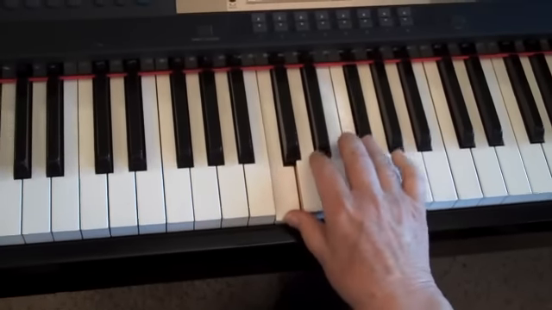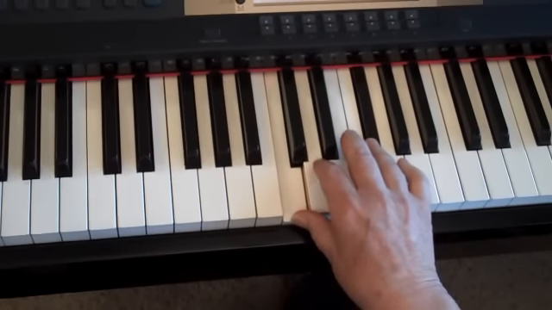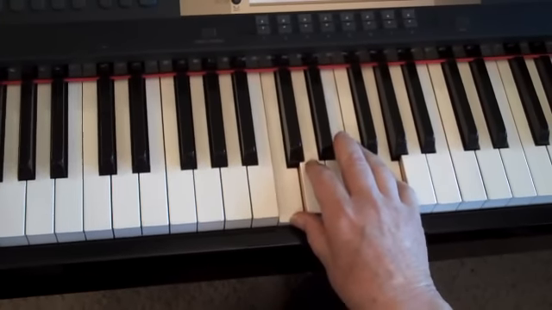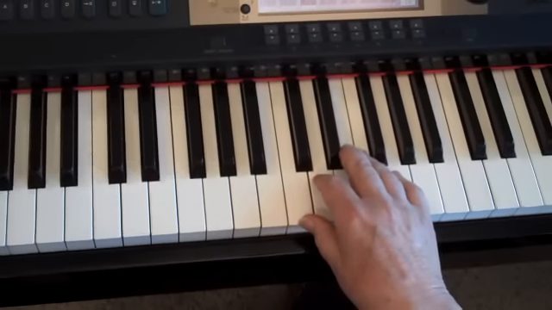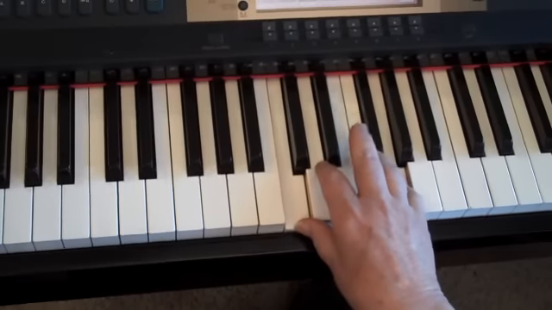Now notice that an augmented fourth and a diminished fifth are the same animal, aren't they? They're the same thing, but they have different names. Just like you. Your name may be Sue, but somebody calls you Sweetie or whatever, right? You have more than one name. So that can be an augmented fourth or a diminished fifth, okay?